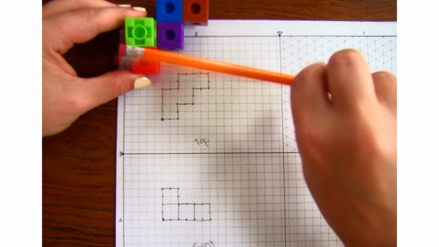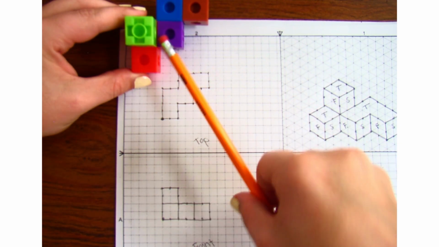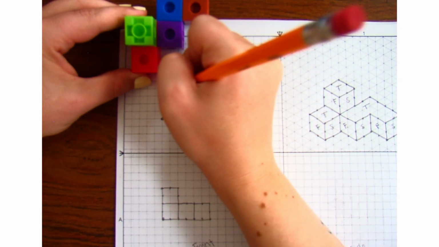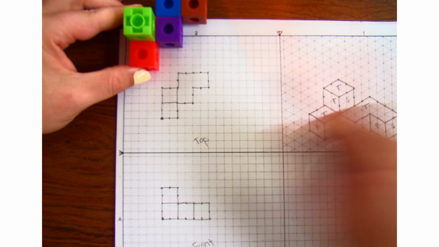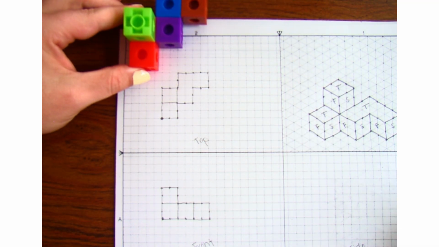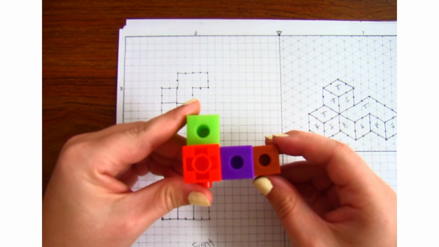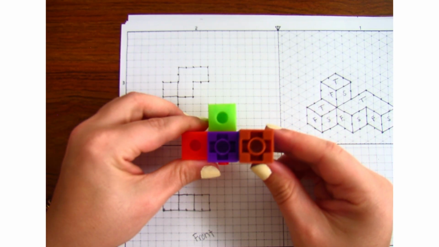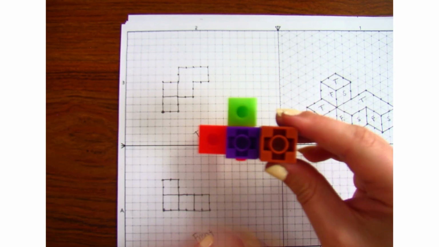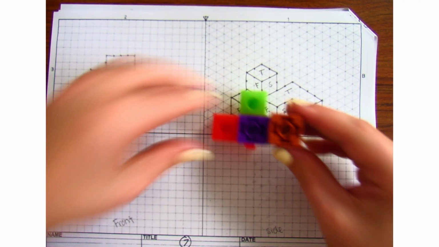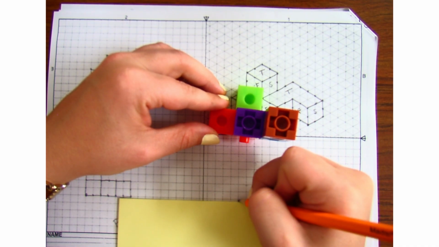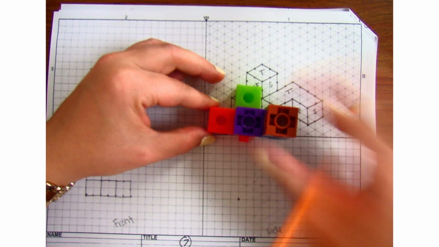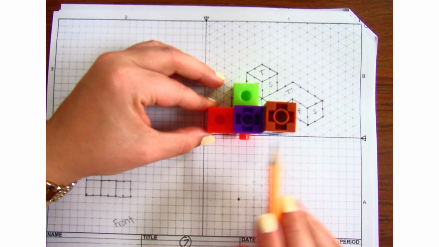Okay, cliffs and sinkholes. There is a cliff on either side of the green cube, here and here. And there are no sinkholes. For side view, we have this. It's gonna be this corner. I'm gonna go to the right 6.